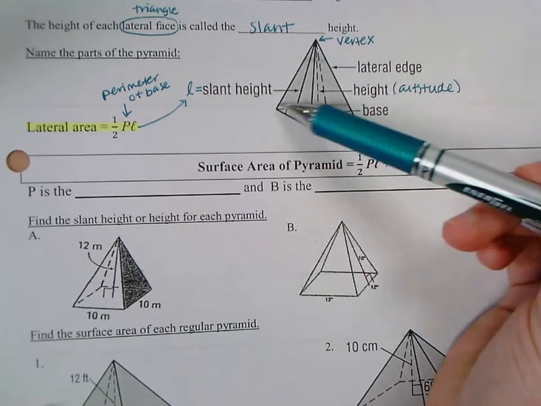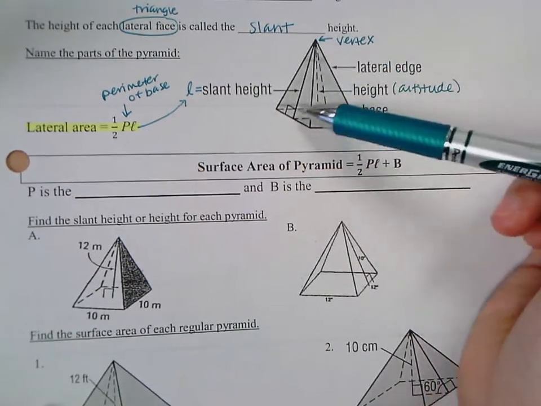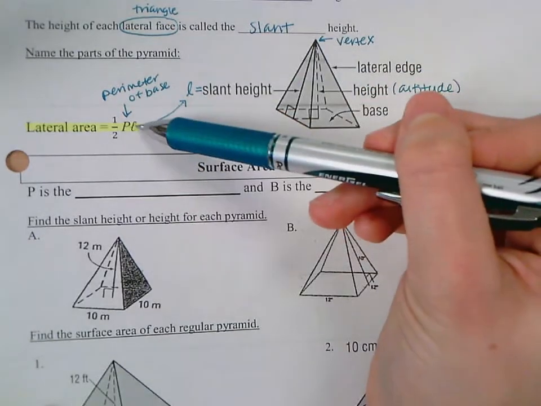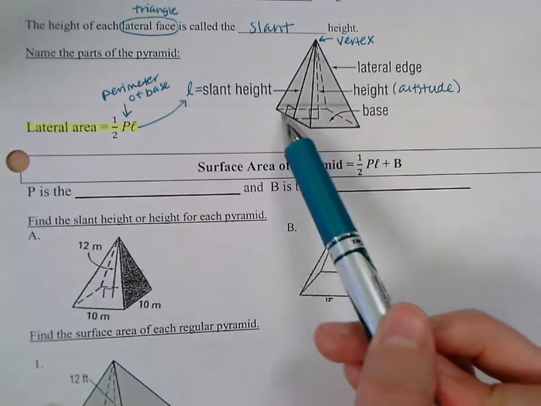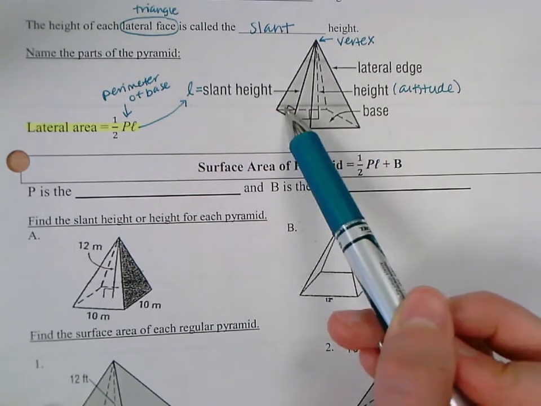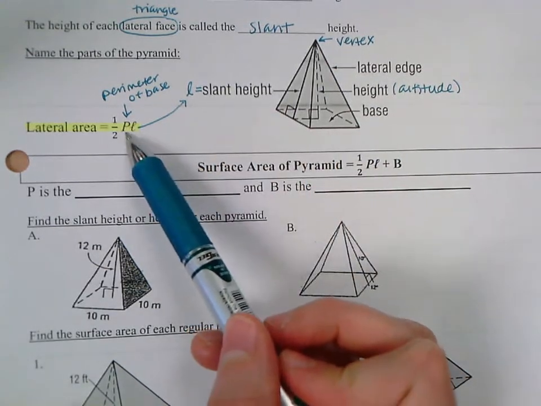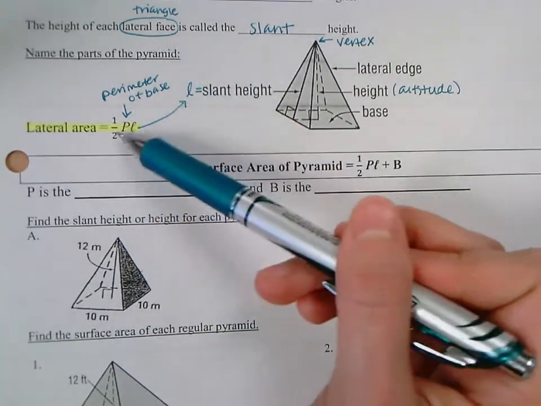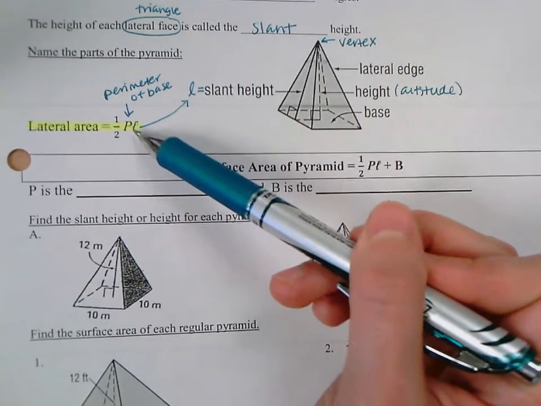So with all of these triangles, their slant heights would all be the same. And then each of them has the same base, and if you add all of their bases together, you get the perimeter of the base of your pyramid. So that's why it's 1/2 times the base of the pyramid times the slant height.